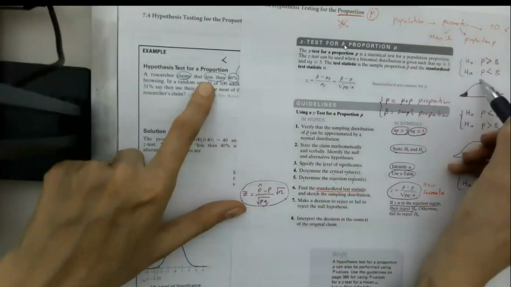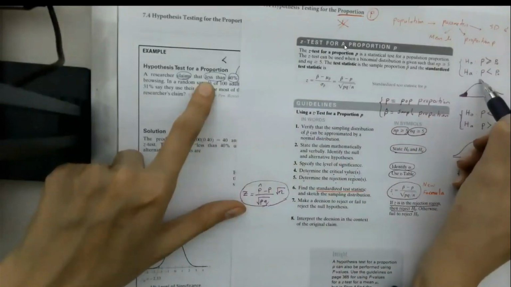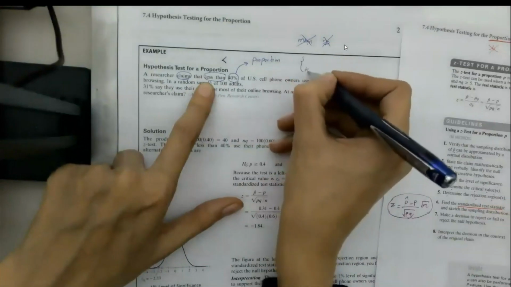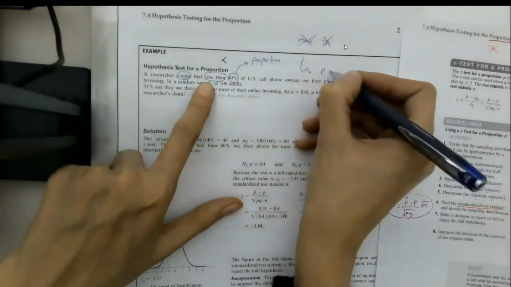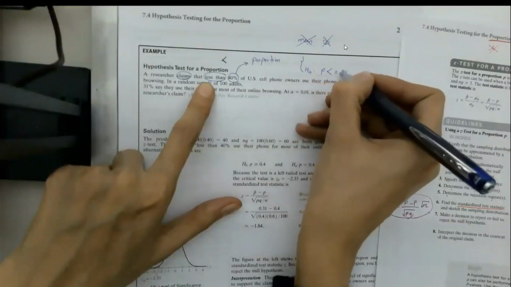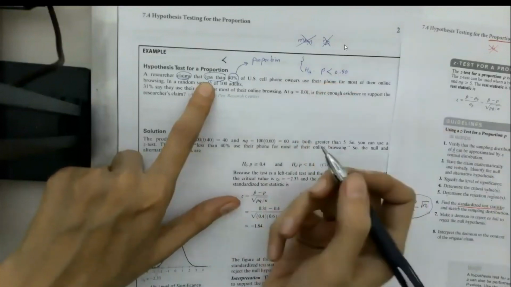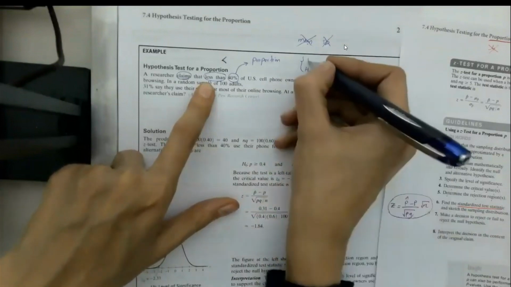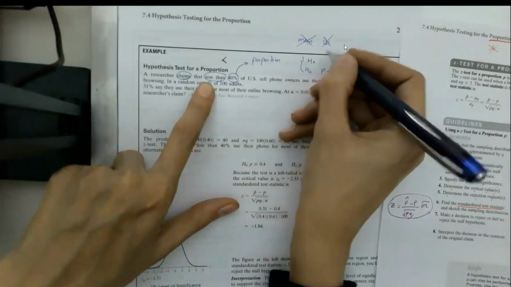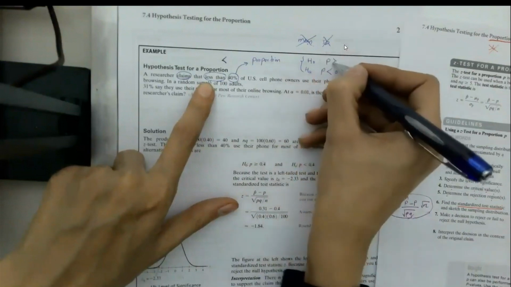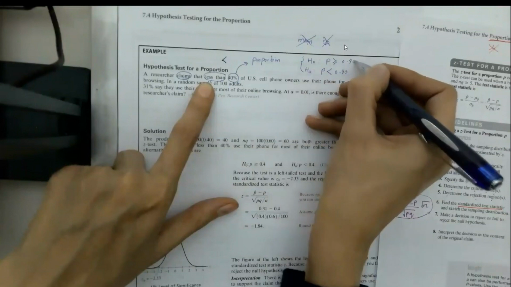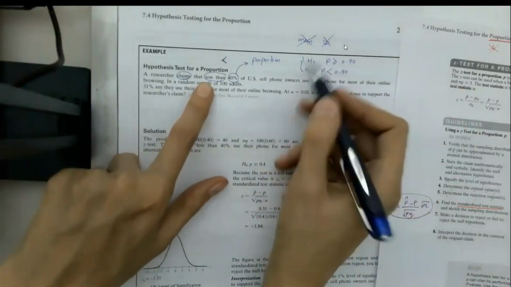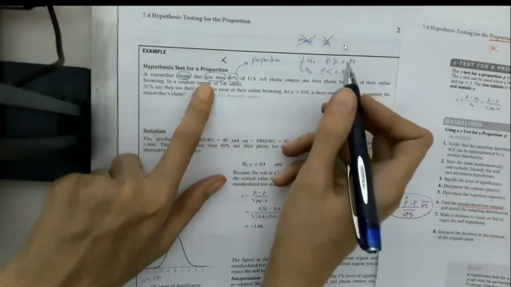So we can quickly form our alternative hypothesis. It says proportion is less than 40%. So since we have the alternative hypothesis, we can quickly form our null hypothesis, which says, hey, proportion is greater than or equal to 40%.